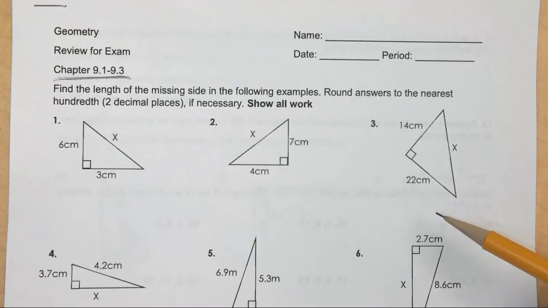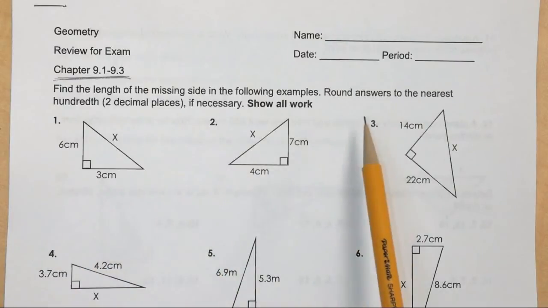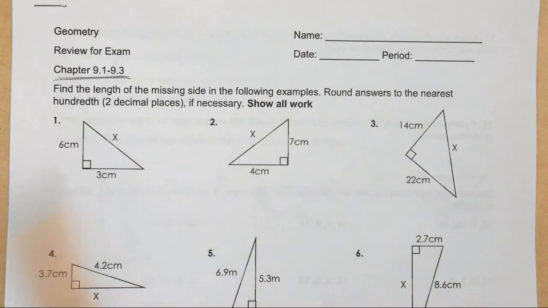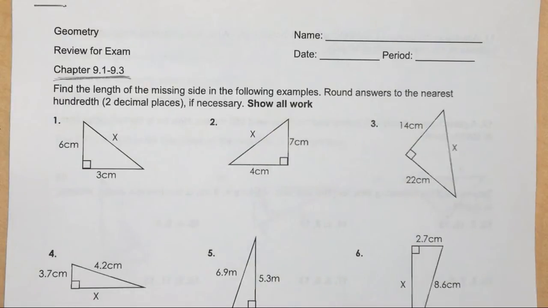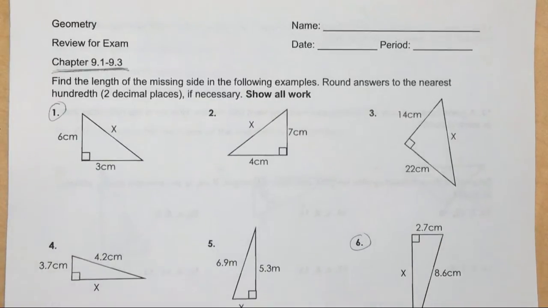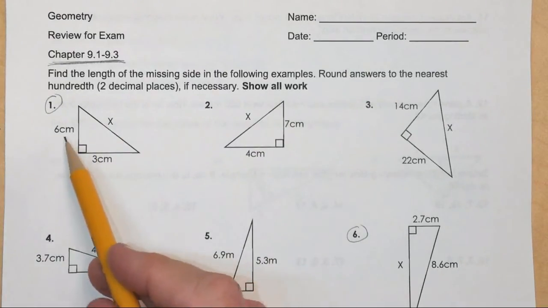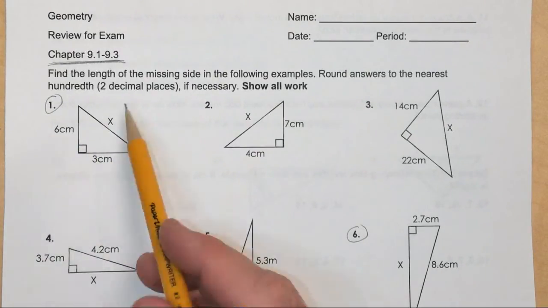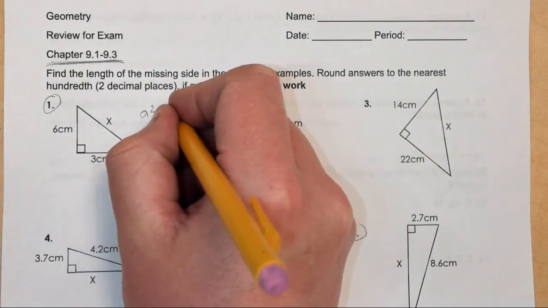So if I look at number one, first it says find the length of the missing side in the following examples. Round answers to the nearest hundredth or 2 decimal places if necessary, and then show all work. So I'm going to solve a problem like number one and a problem, let's say, like number 6. On number one, this is a Pythagorean Theorem problem because I have a right triangle and I know 2 out of 3 sides. And my goal here is to find the third side. So this is a dead giveaway. It's a Pythagorean Theorem problem.